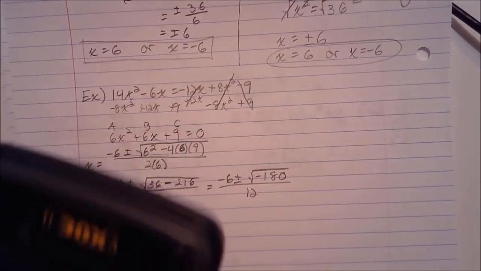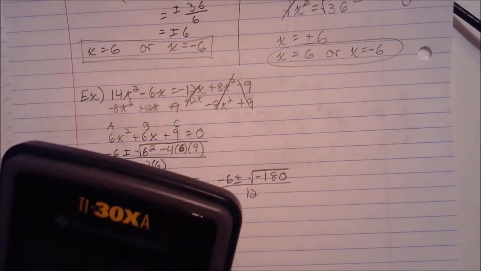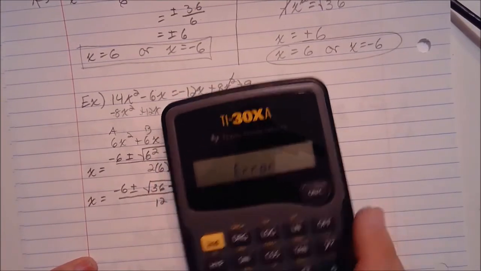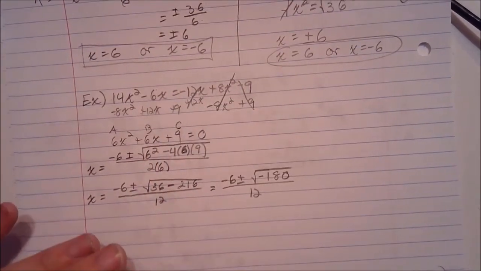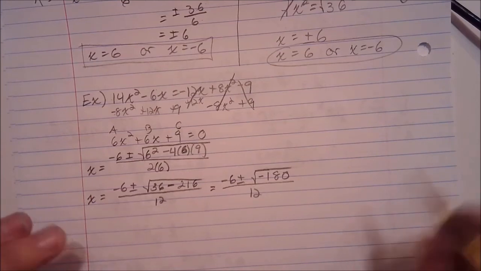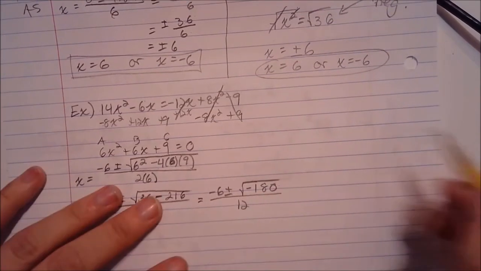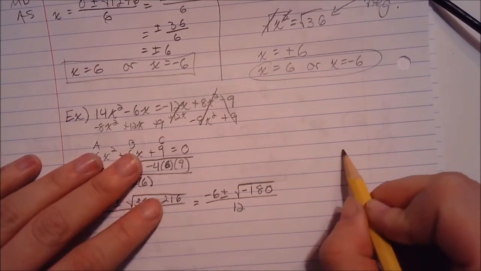The Inspires will, if you change the settings on them to allow complex numbers. But it's really not that big a deal to just deal with it yourself. And here's what I mean. You guys already know how to simplify square roots because we learned that earlier in the year. You're going to have to make your square root tree.